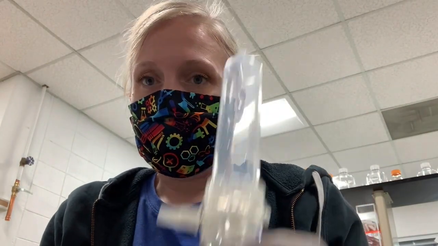So this solution is almost filtered. So I'm going to turn off the vacuum. Remove the tubing. Now you can see the liquid is in the bottom.